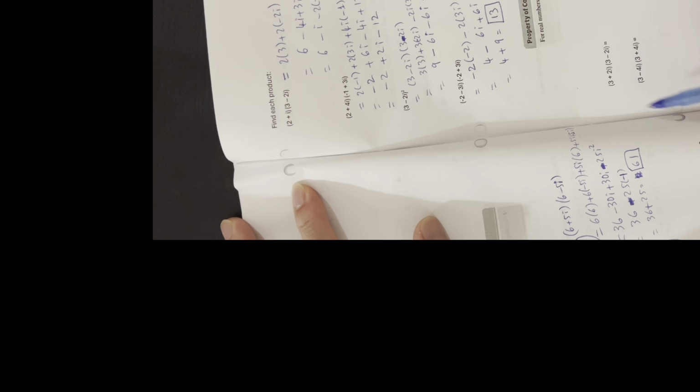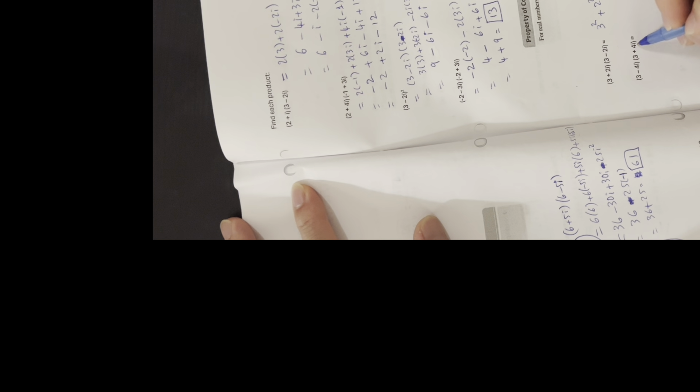So here, let's do a few examples. So 3 plus 2i times 3 minus 2i. So we can do a shortcut. So 3 squared plus 2 squared. So this is 9 plus 4, which is also 13. And here, 3 minus 4i times 3 plus 4i. So this is 3 squared plus 4 squared, which is 9 plus 16. So that's 25.